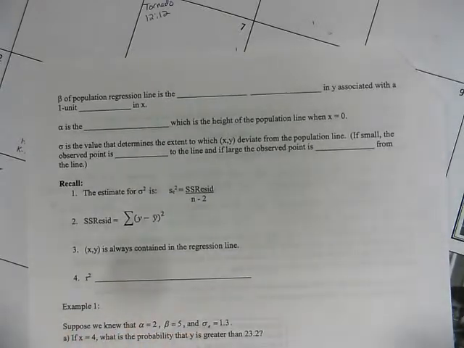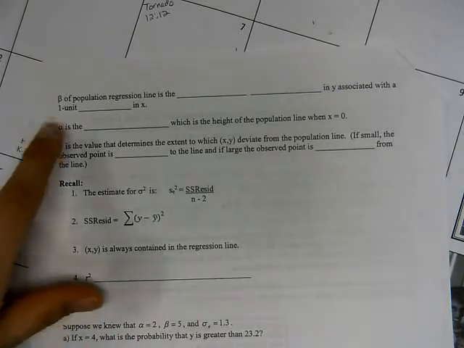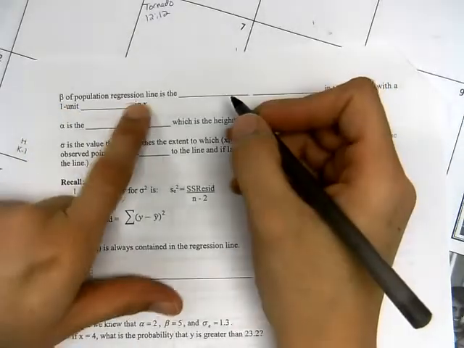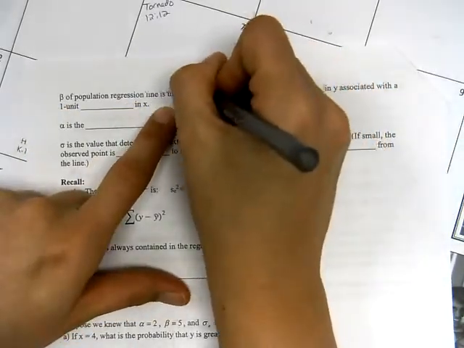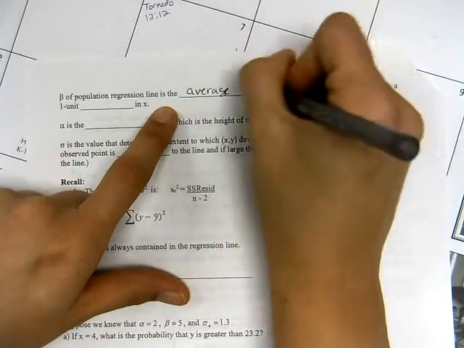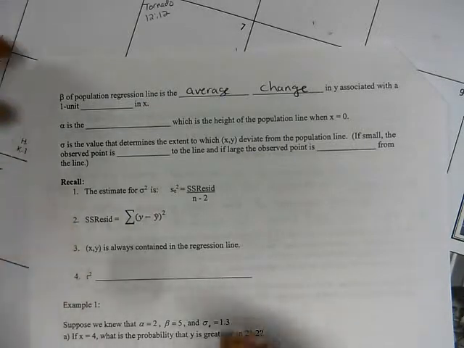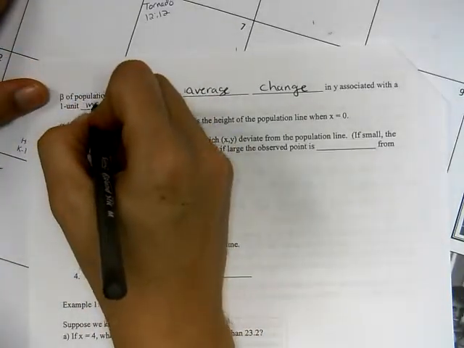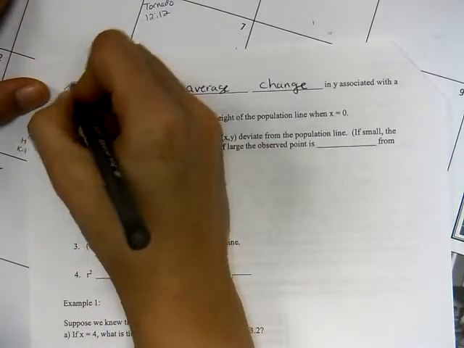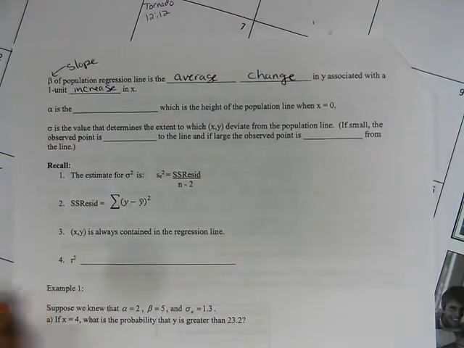So like I said, beta is different in this chapter. Beta is just the population regression line. It's the average change in y associated with a 1 unit increase in x. It stands for the slope. It's the slope of the true regression line. So when we do inference with regression, we're looking at slope.